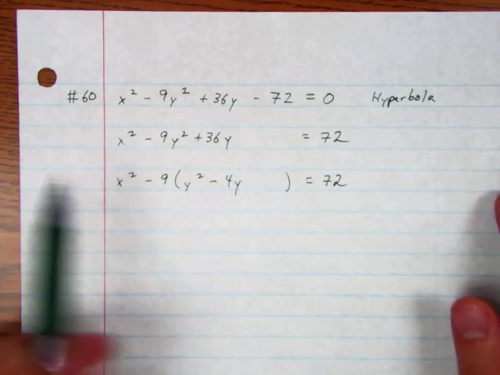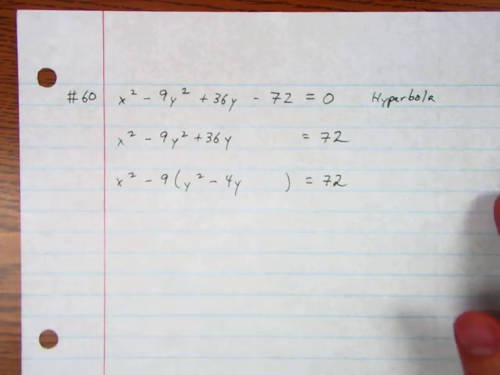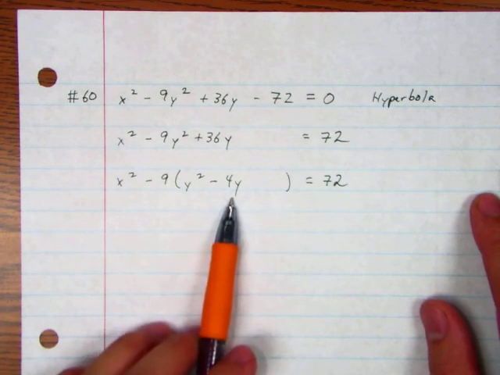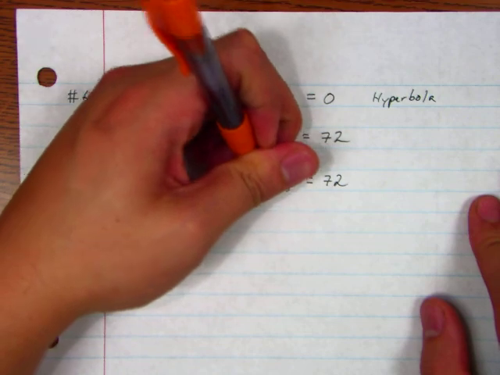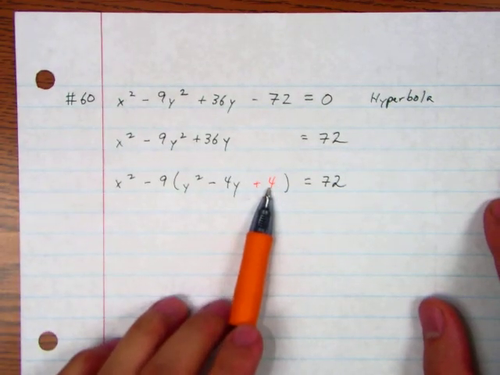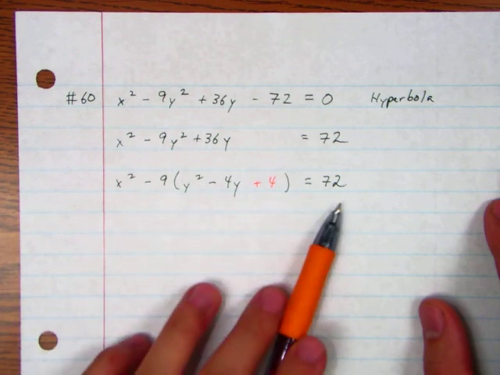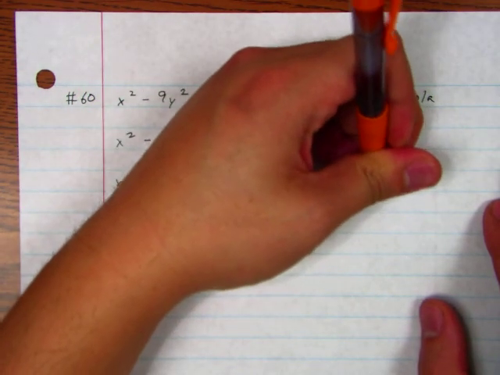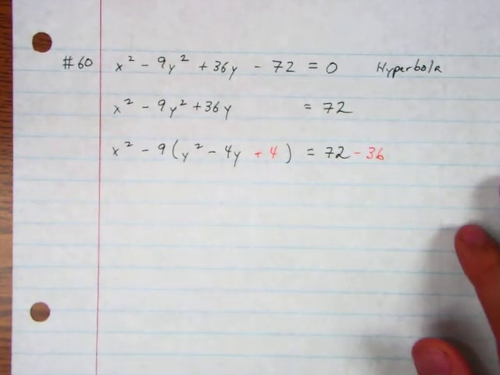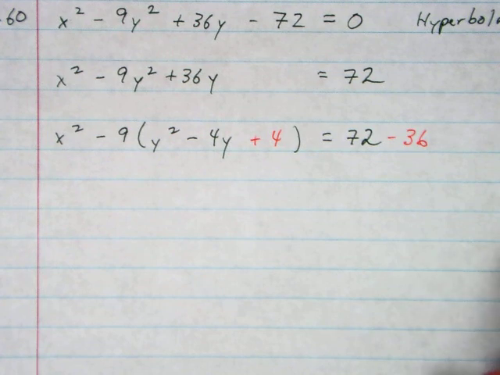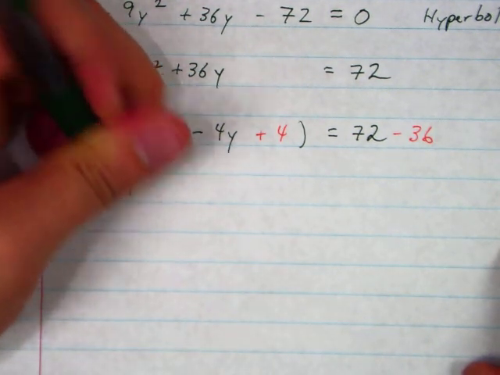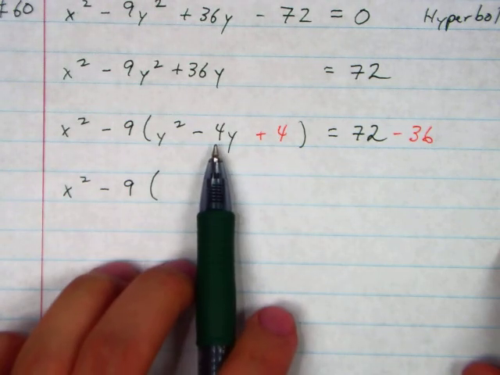Okay, let's go ahead and complete the square here. Let's divide this by 2. Negative 4 divided by 2 is negative 2. Square that, that's positive 4. But when I add 4 here, I'm going to add 4 times negative 9. That means I'm going to subtract 36 over here. So x squared minus 9. Let's complete the square. Again, negative 4 divided by 2 is negative 2.